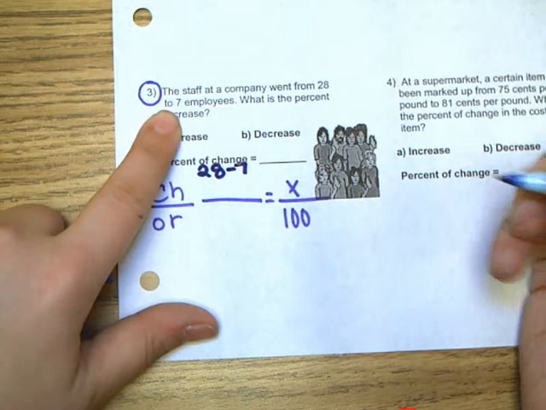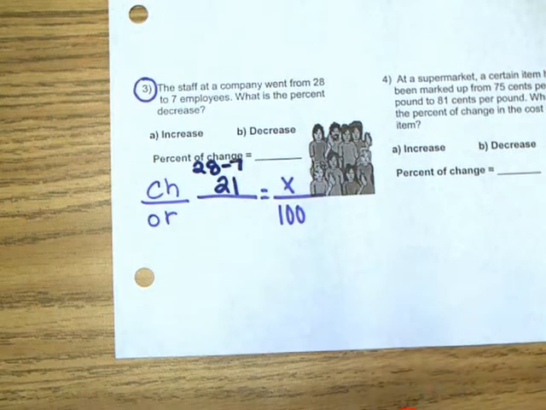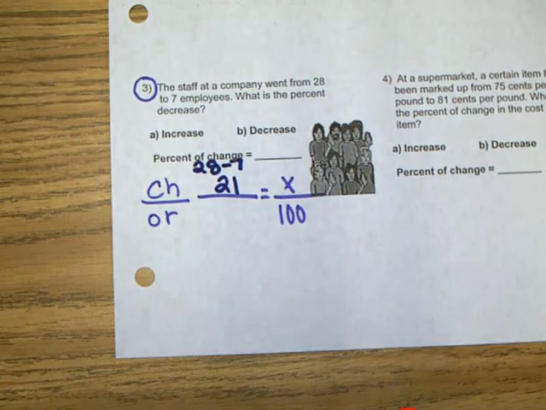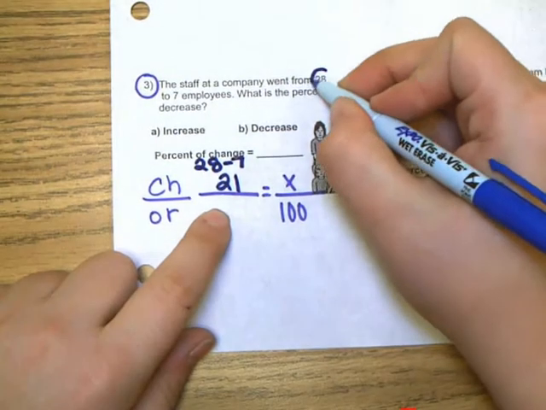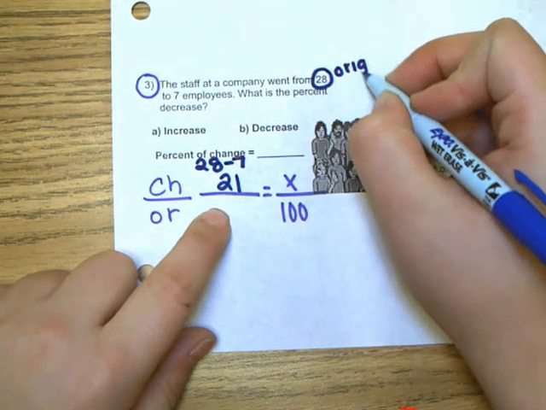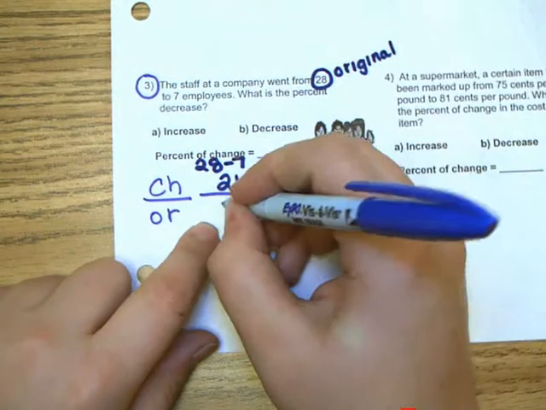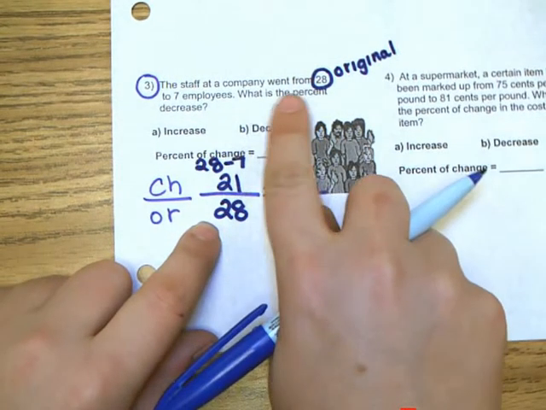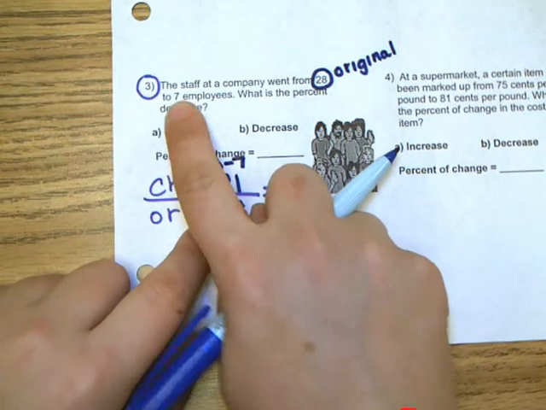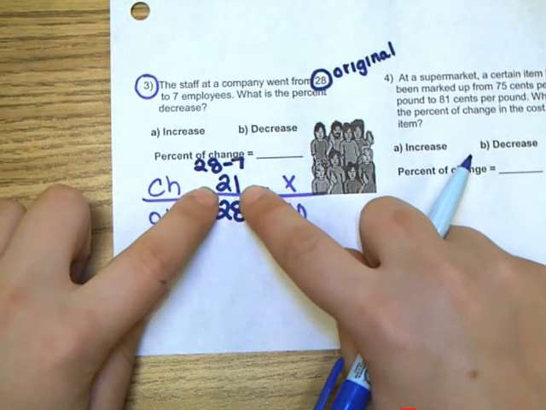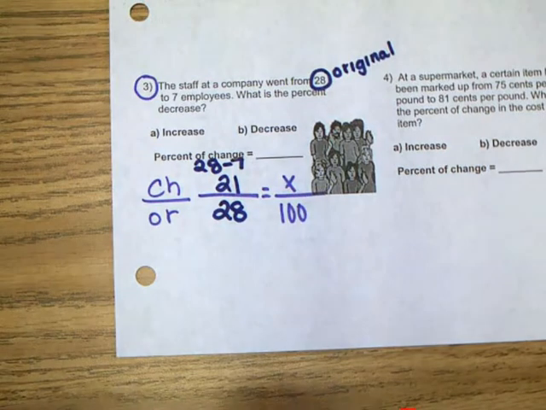So 28 minus 7 is 21. So there was 21 less employees now, and the denominator is the original. Originally there was 28 people, and the amount of employees decreased to 7, decreased by 21.